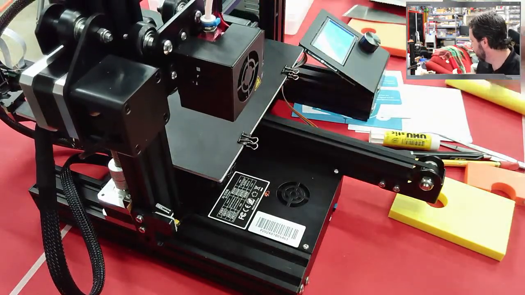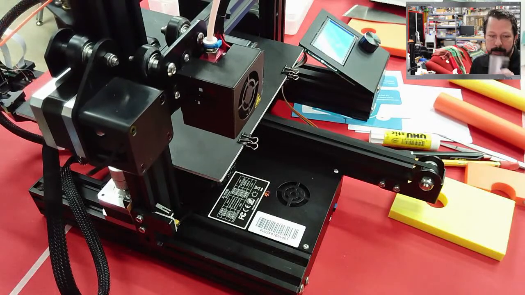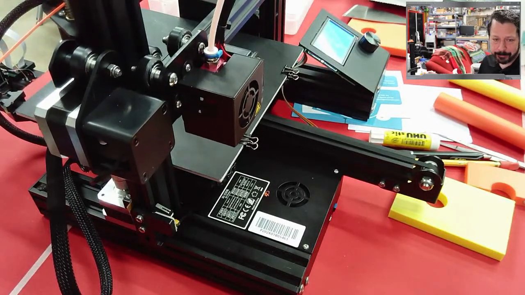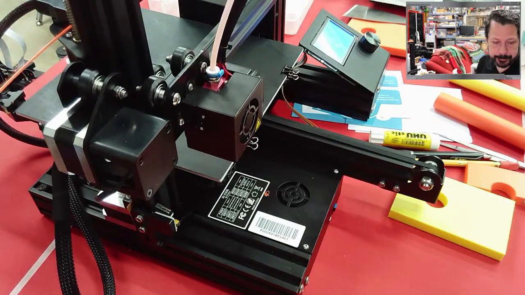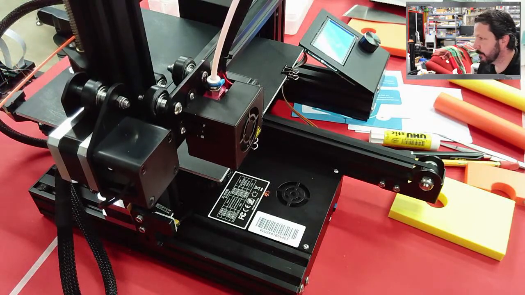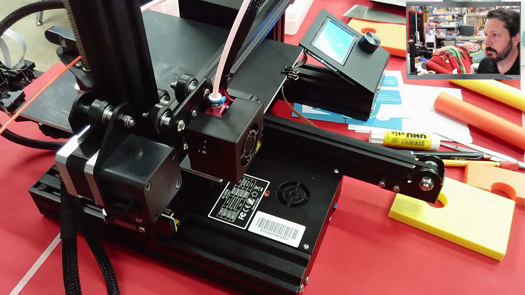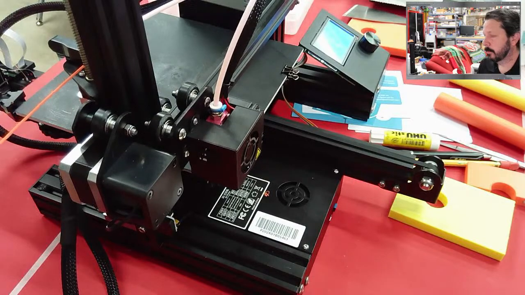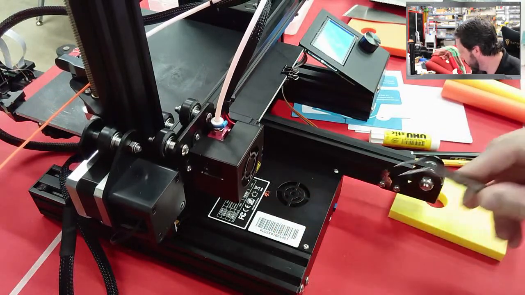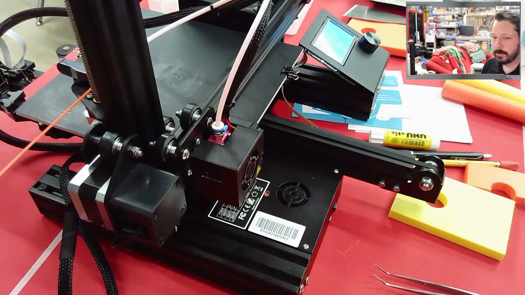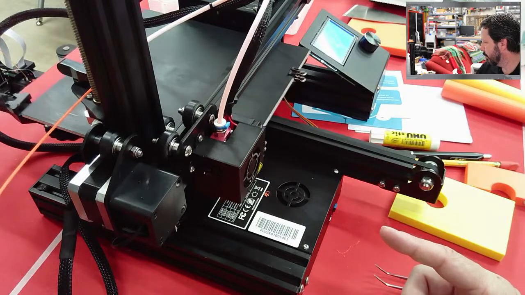Now it's doing the Z part of homing. Just a little bit of trash in there. All right, now it should move Z. Well, it's going to finish homing. There it moves Z.